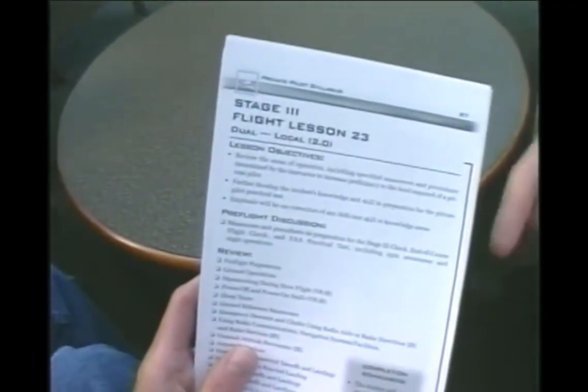And plus, all the lessons leading up to your check ride will allow you to review everything that we've covered. That will ensure that your performance is consistent and that you feel confident. You did very well today. Thanks. Let's start at the beginning.